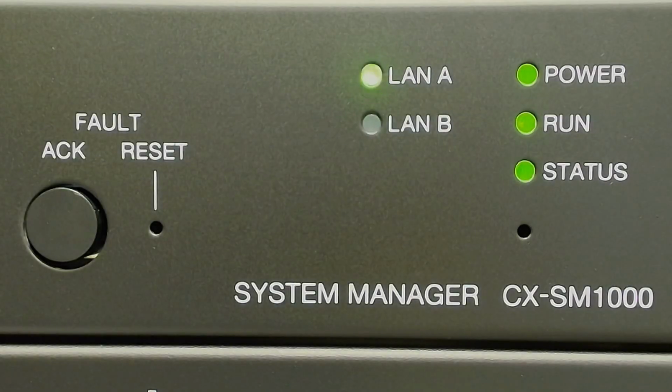The System Manager will display all faults that are included in any failure pattern. Therefore, if we disconnect the station, the status LED will start blinking and turn yellow, and the buzzer will start to sound.